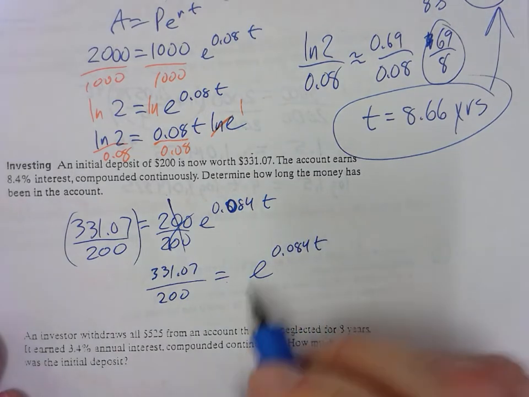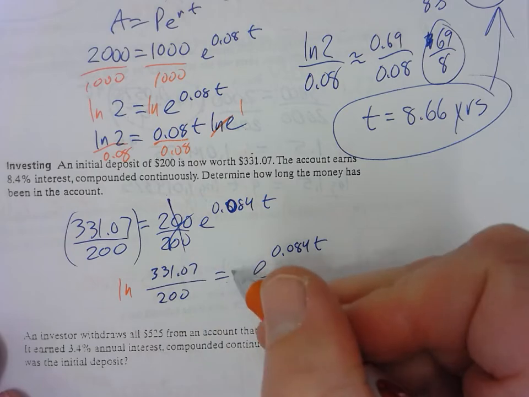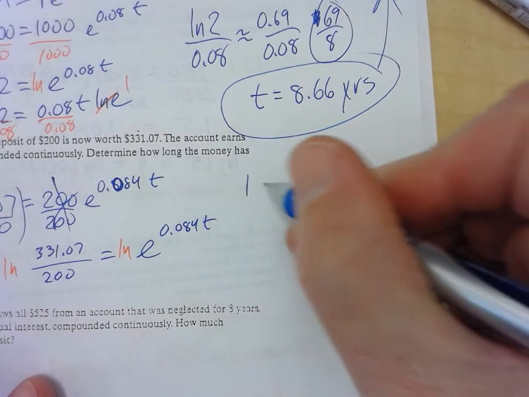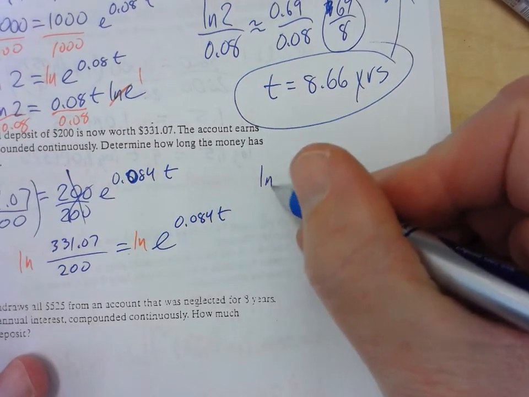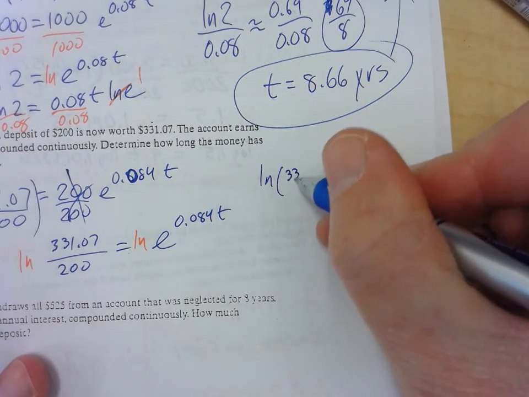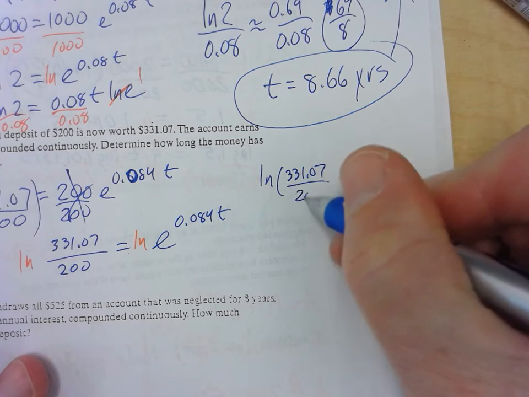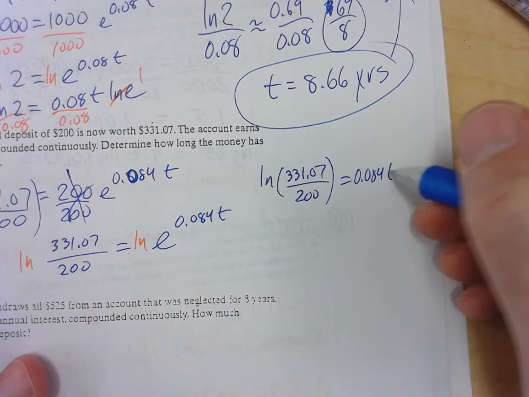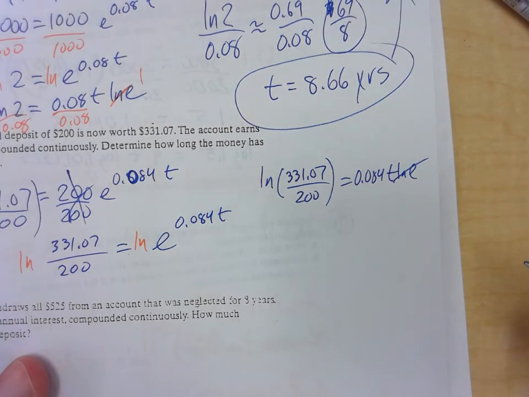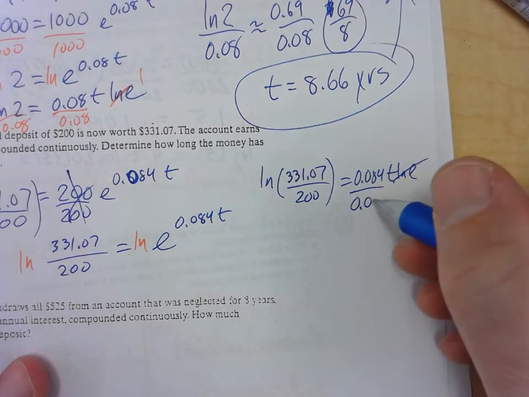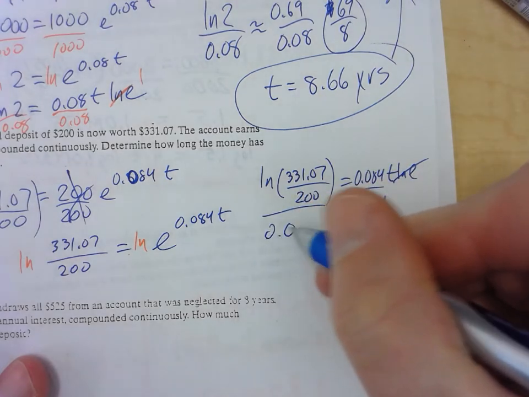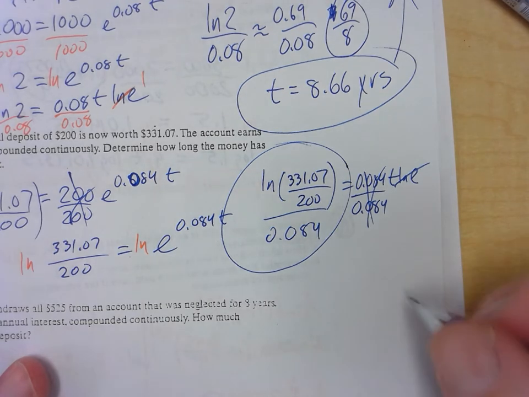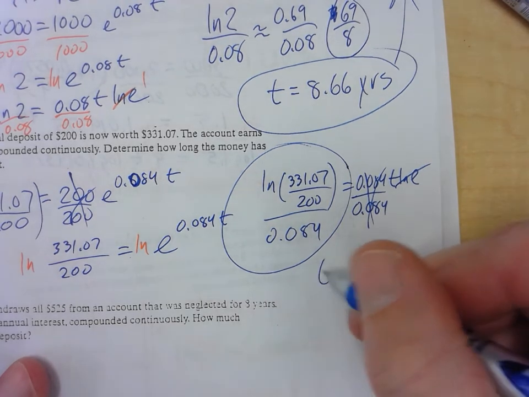to the 0.084T. Take the natural log of each side, which brings the exponent down to the front. So it's natural log of this fraction, 331.07 over 200, is equal to 0.084T natural log of e, which cancels out because it's 1. Divide by 0.084 over 0.084, and you get that answer. Type that into the calculator, and it's right at 6 years.